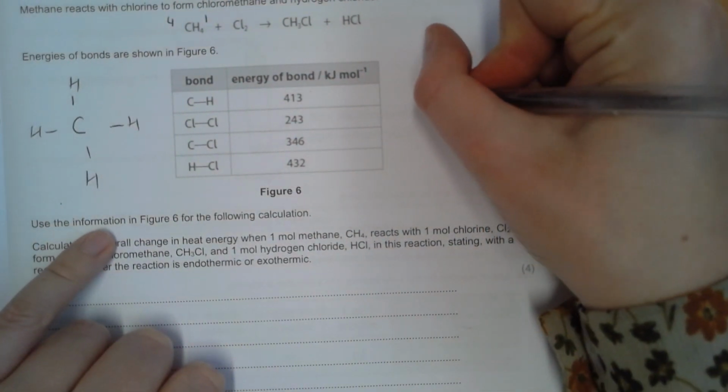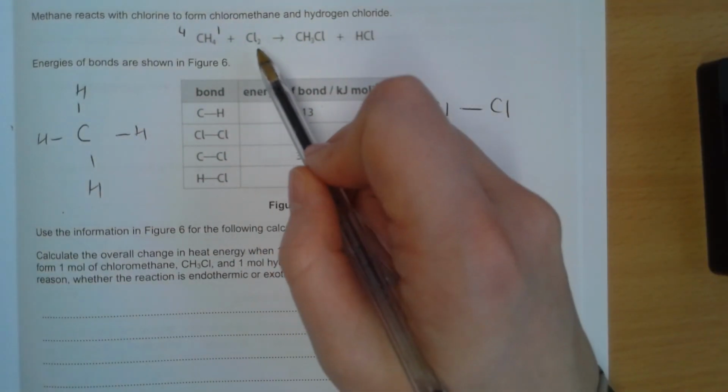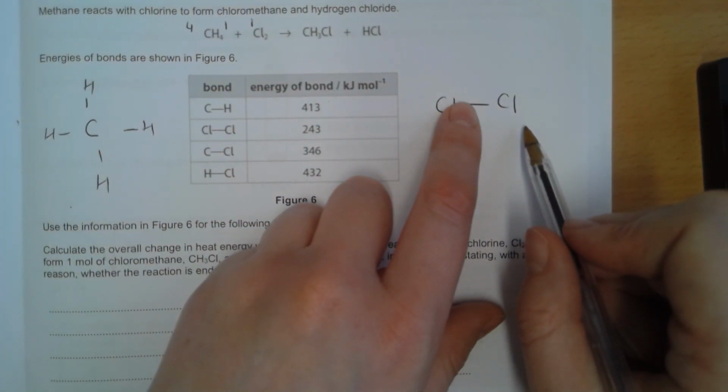Cl2, again we've seen many a time, it's just got a single bond in between. I know this because chlorine's in group 7, therefore it only wants to form 1 bond, so I'm not going to have a double bond between those 2 chlorines.